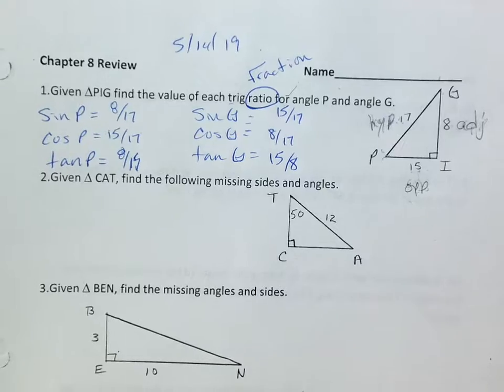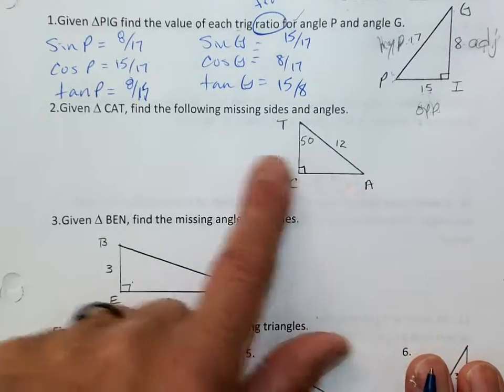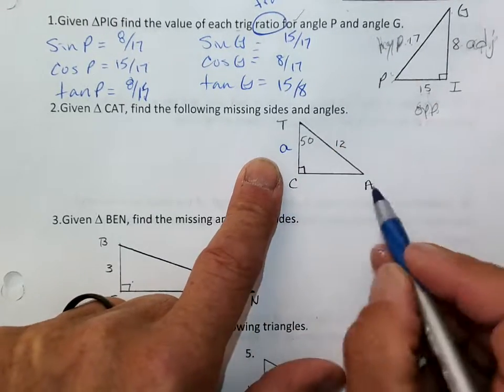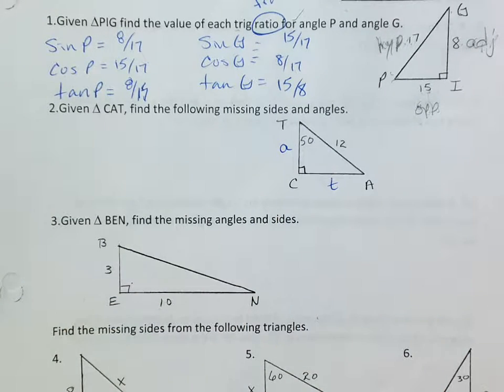Okay, now, example 2. Problem number 2, we actually have to solve. So we don't know angle A. We don't know little a, that's side A. And we don't know little t, that's side T. What I'm going to do first is probably go for the easy stuff, and that's going to be angle A.